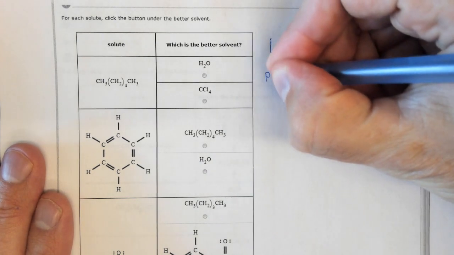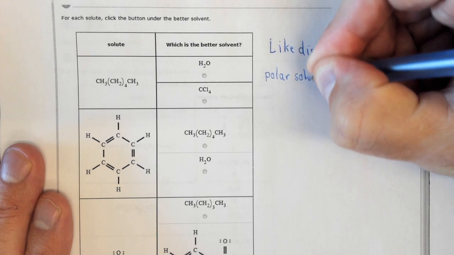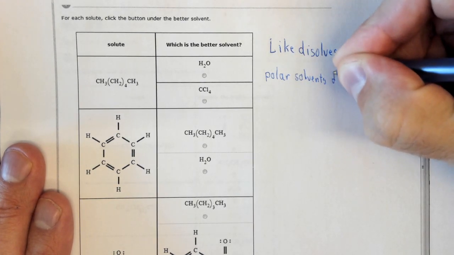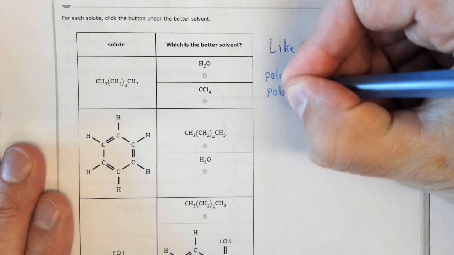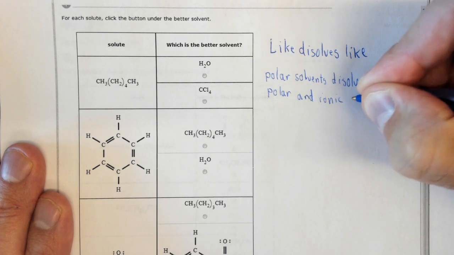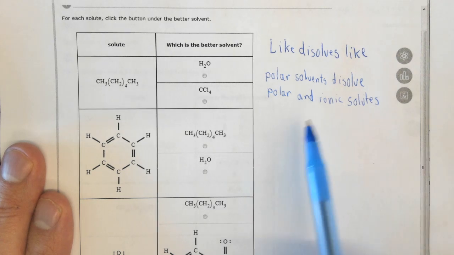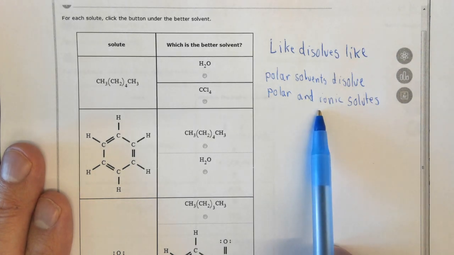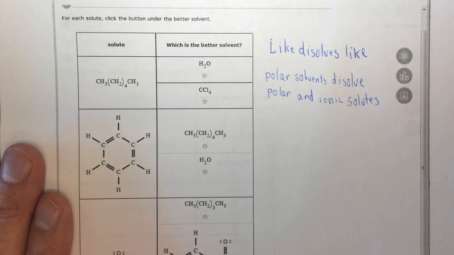So this means that polar solvents dissolve polar and ionic solutes. And in the example I'm going to go over, there are no ionic solutes, but on some other ones I saw, there were. So these polar solvents dissolve these polar and ionic solutes.